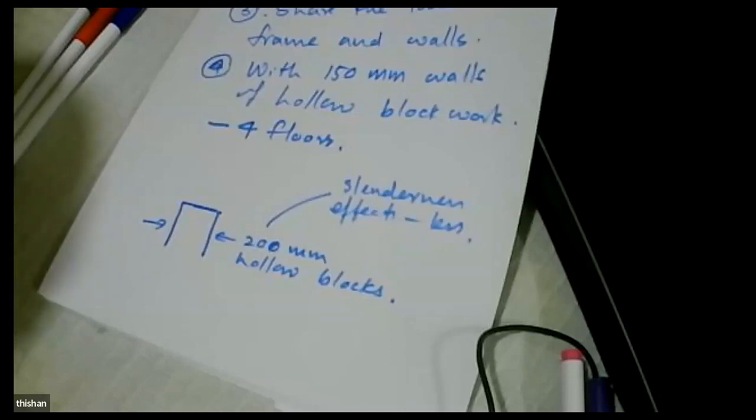If you look at the way normal construction is done, most of the masons pay very little attention to the quality, and even the verticality, all those things, they pay very little attention. Whereas what we need is improving the quality of construction.